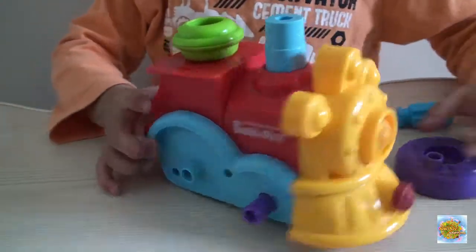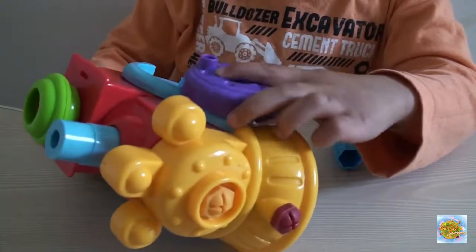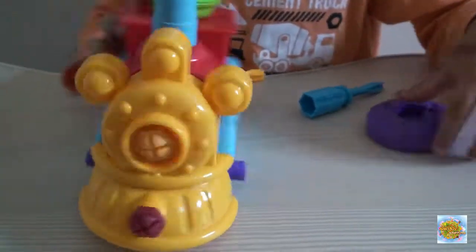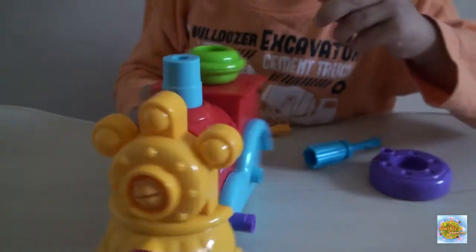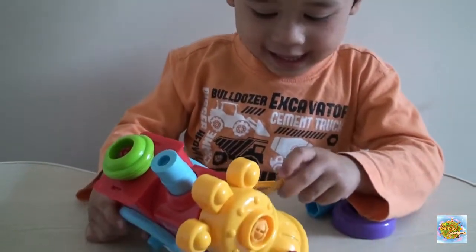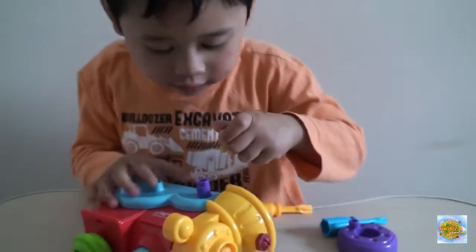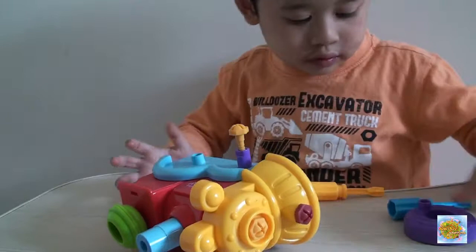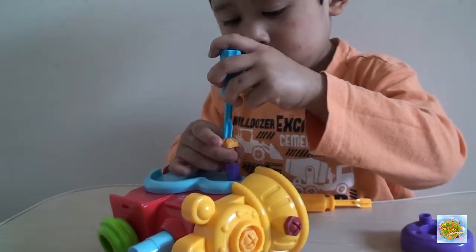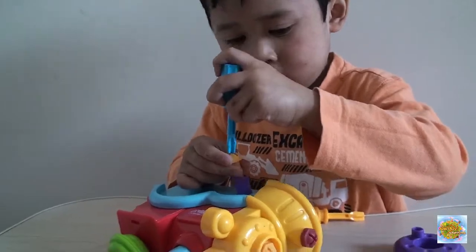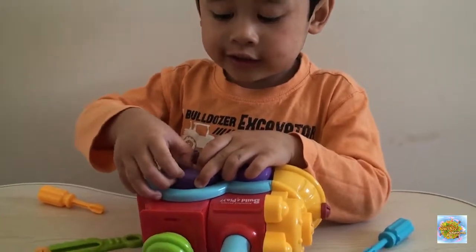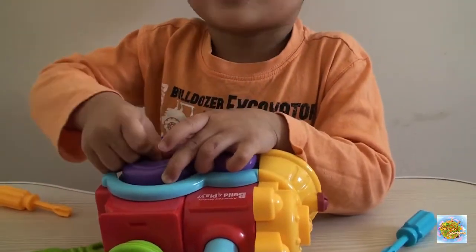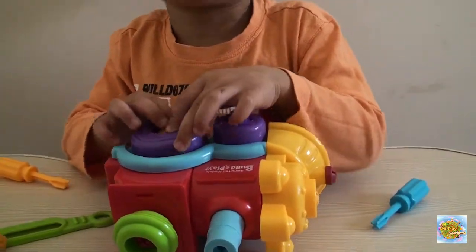Chocolate, put it, chocolate, chocolate treat. Chocolate, chocolate. Shocky, shocky, choo choo. Chocolate, chocolate. So this falls down. Chaka chaka choo choo.